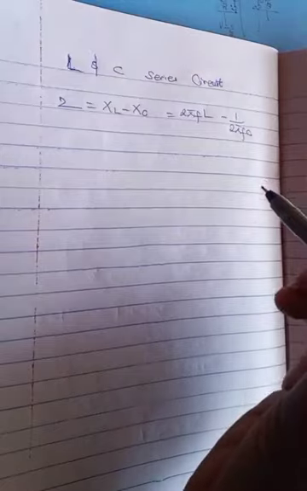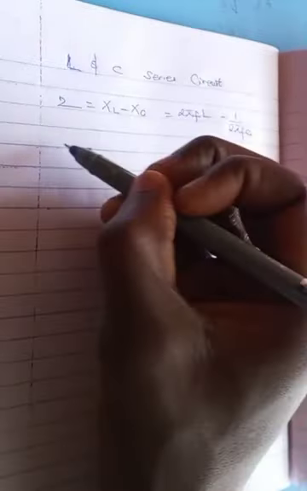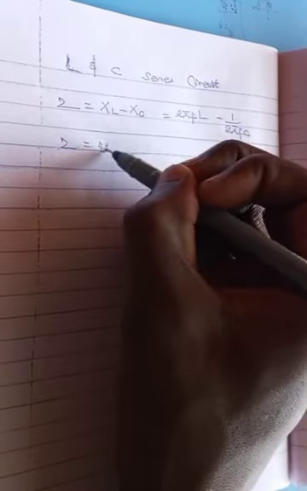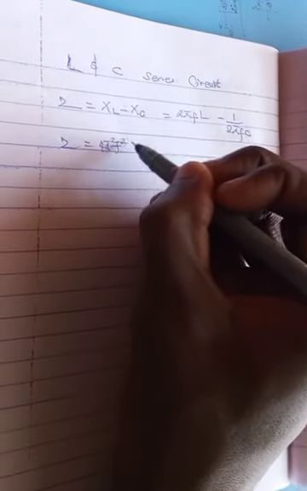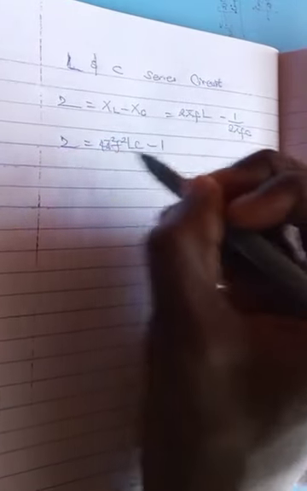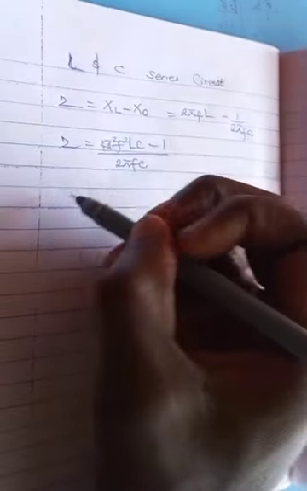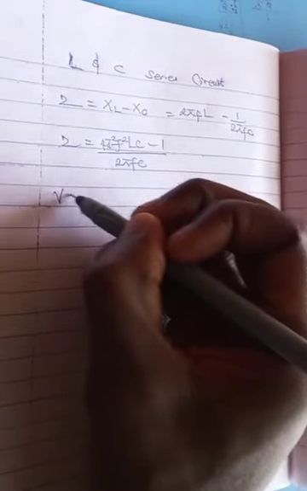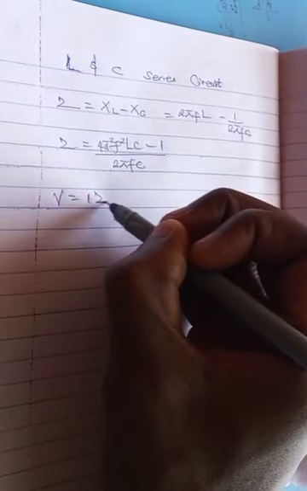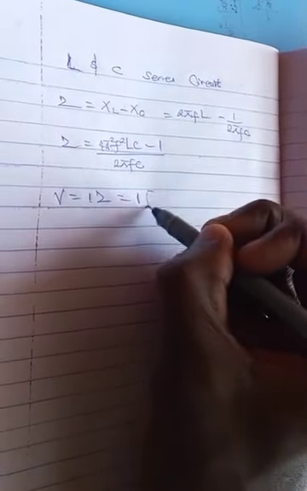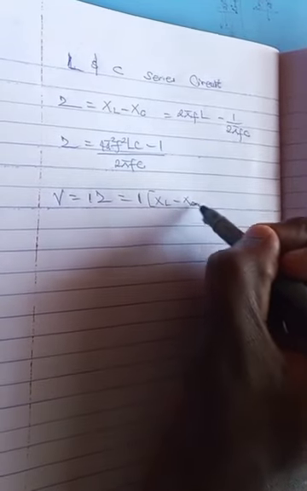And you can play around with the formula. Z can be equal to 4 pi squared F squared LC minus 1, all over 2 pi FC. Any one of the choices. As such, our potential V is equal to IZ also, where Z is XL minus XC.